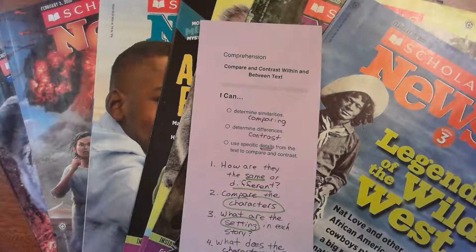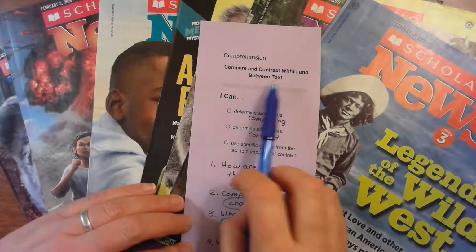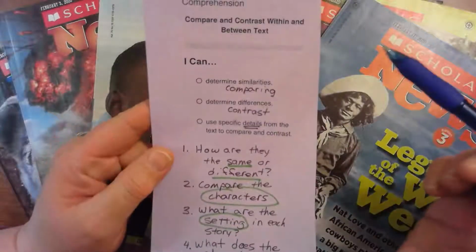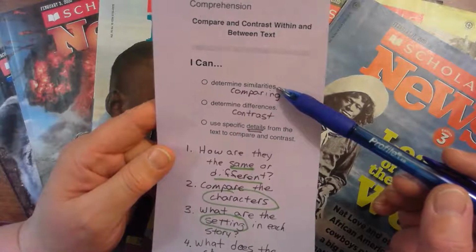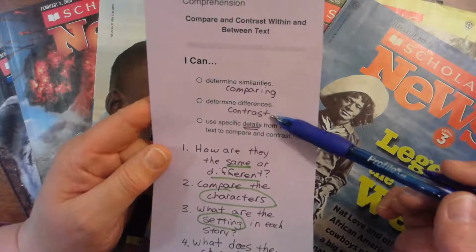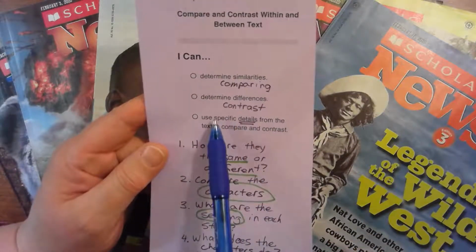Hi friends, we're going to learn about compare and contrast within and between text. Okay, this is your bookmark that you'll want to use as you are reading. We're going to determine similarities. Similarities means comparing. Differences means contrast. Okay, and we're going to talk about both of those in a minute.